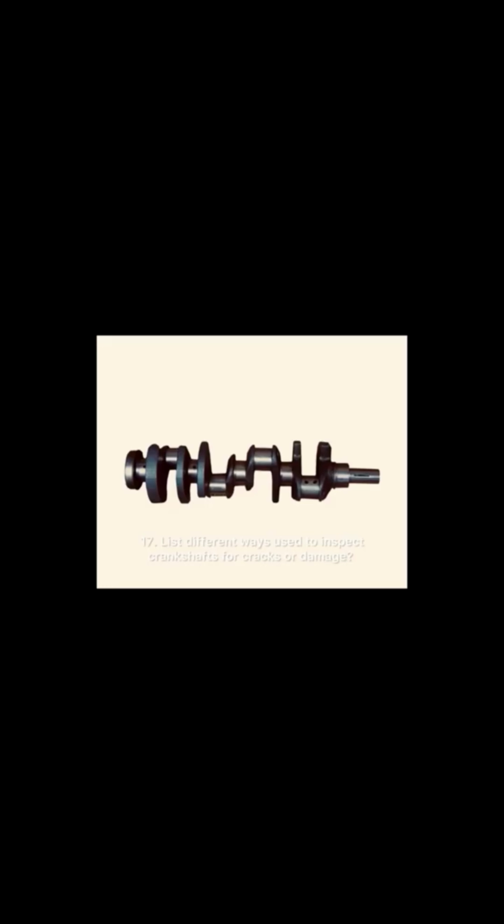17. List different ways used to inspect crankshafts for cracks or damage. Magnetic particle and penetrant. Magnet and ferrous dust. 18. How are crankshaft journals repaired if they have excessive taper or out of round? Machine undersize. 19. What is the purpose of the flywheel? Smooth out power pulses by absorbing and releasing energy.